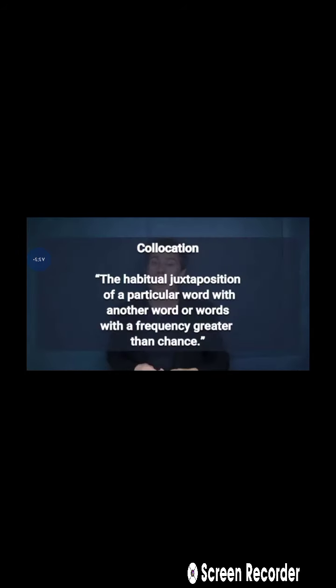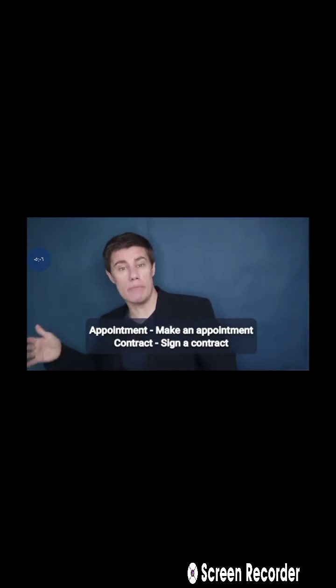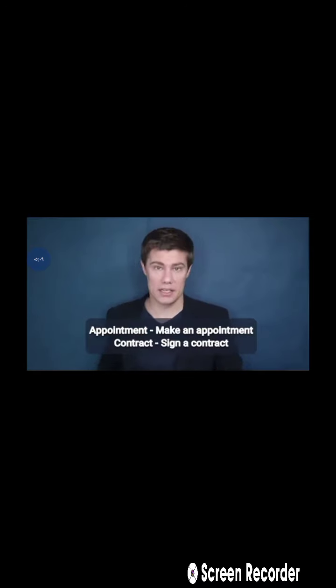Repetition helps with memory, so you want to repeat these words as often as possible. Also try to teach words using common phrases or collocation. Collocation: the habitual juxtaposition of a particular word with another word or words with a frequency greater than chance. So basically, words that are often used with the vocabulary word. For example, appointment. Make an appointment. Or contract. Sign a contract.